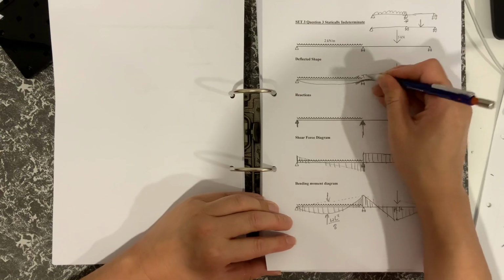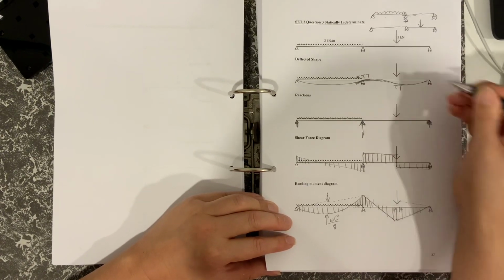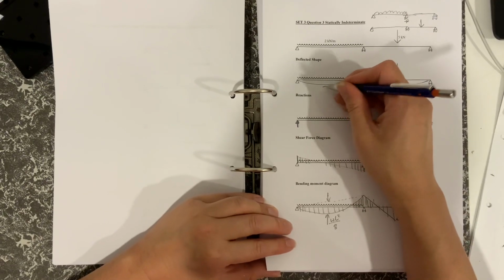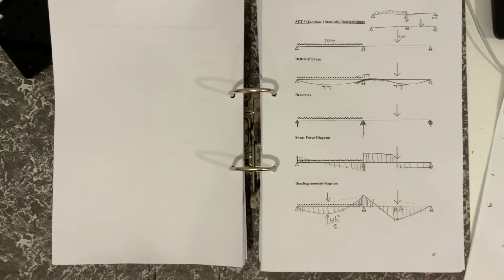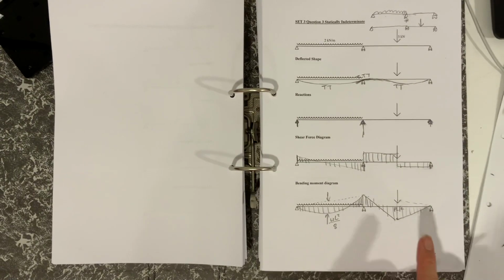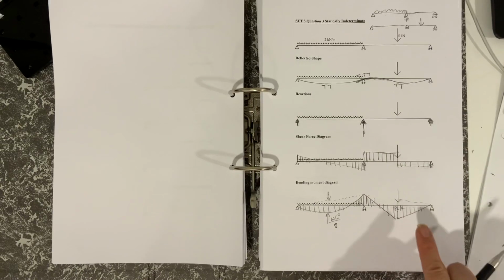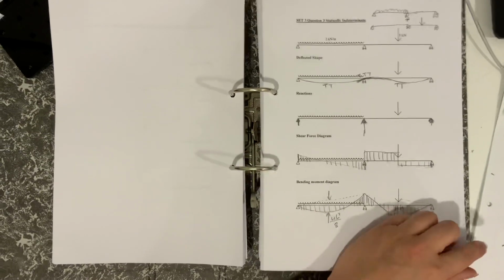So I would expect there to be curvature there, I would expect there to be curvature here, and I would expect that one to be the tension side there with curvature. So you can see that in this case here I started off with the bending moment diagram and put in the bits and pieces as I went along.